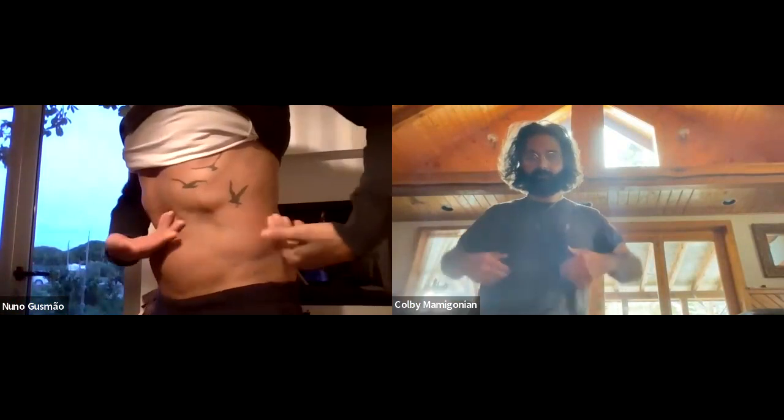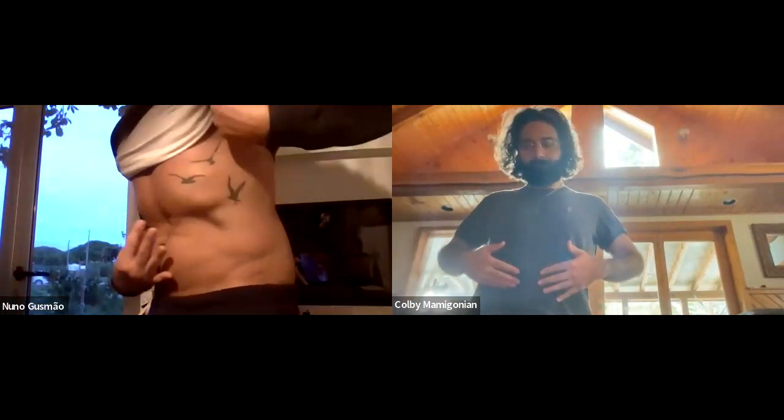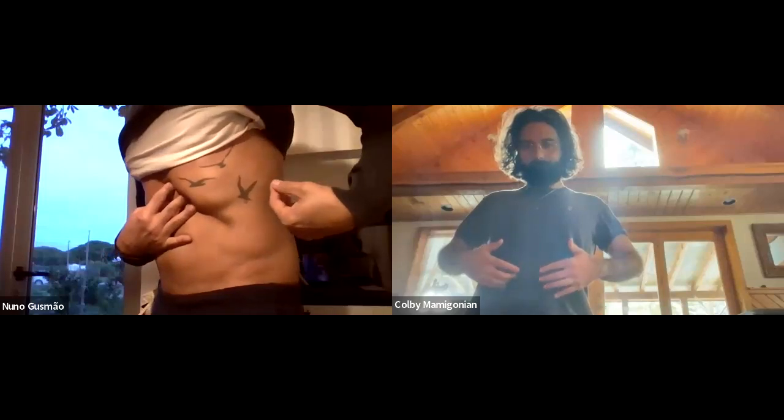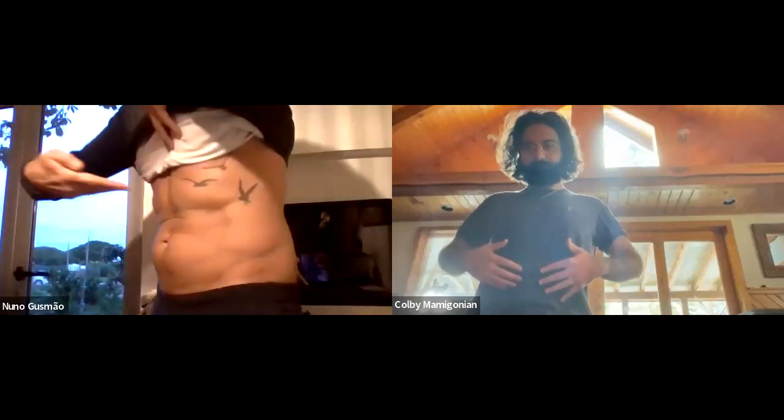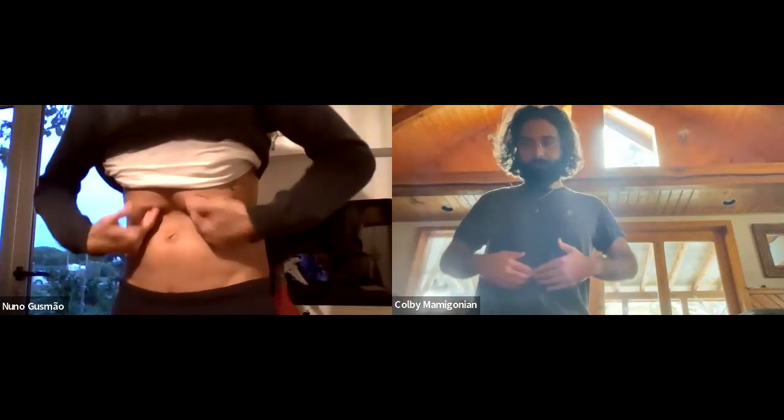So this fold goes towards the inside of myself. It doesn't go straight like the belly. It goes up and over. So it pulls me. It's a thing that I can go inside and explore.